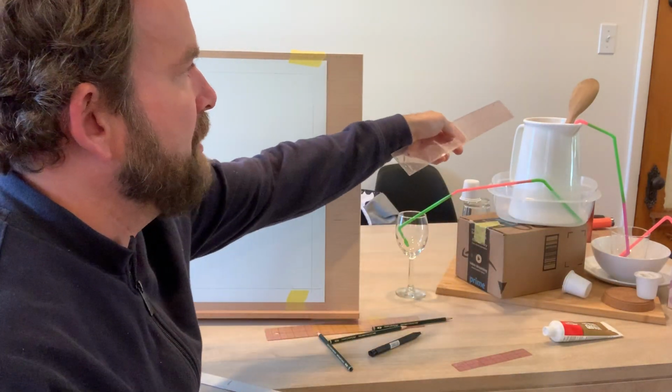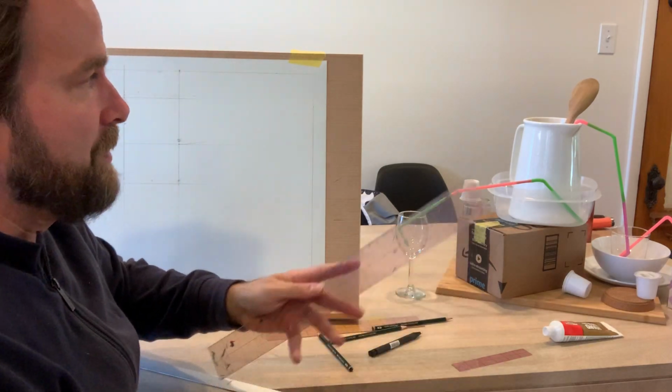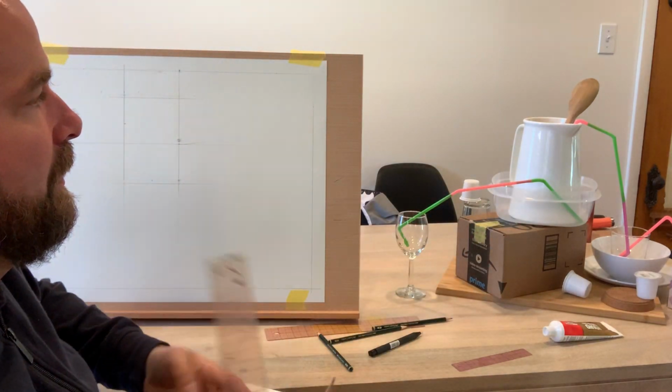Same way as if I was drawing the water pitcher. I'm not going to do the handle first. I'm just going to draw the main shape of the form first.